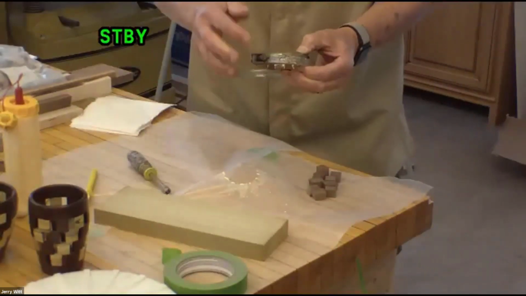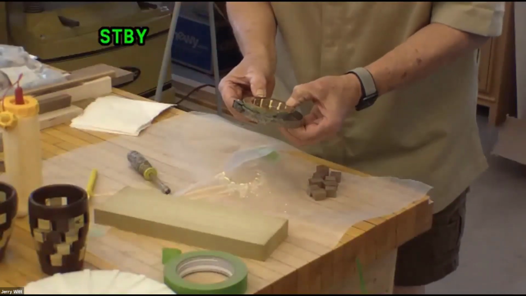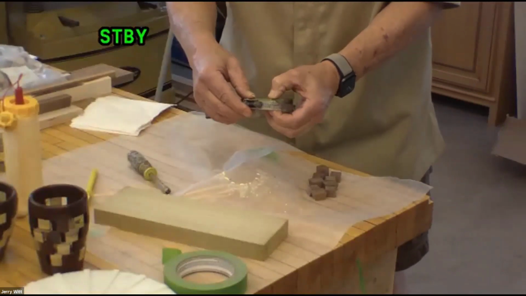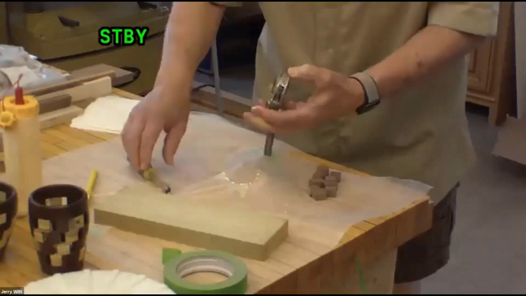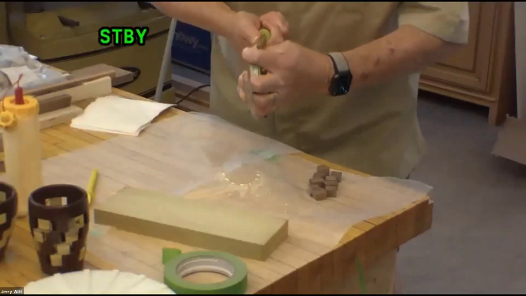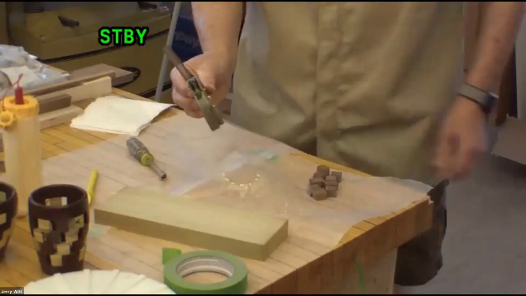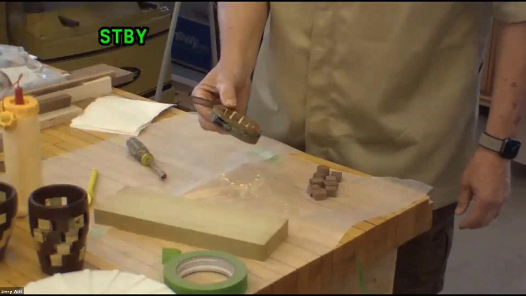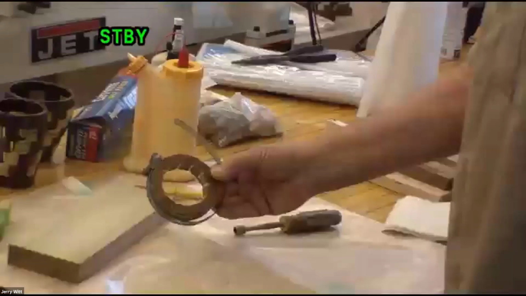If you feel a little high spot, you can just pinch it down. Tighten that up, and you've got a perfect ring. It's really a great way to make rings.